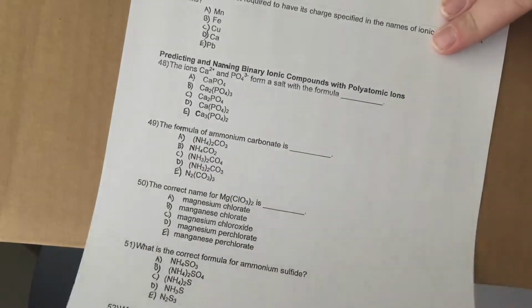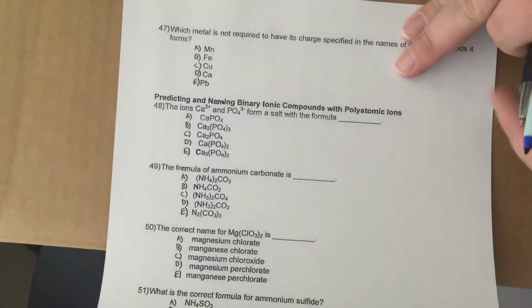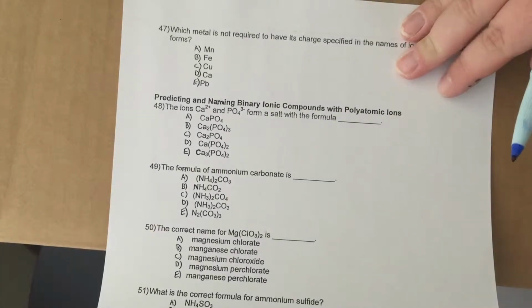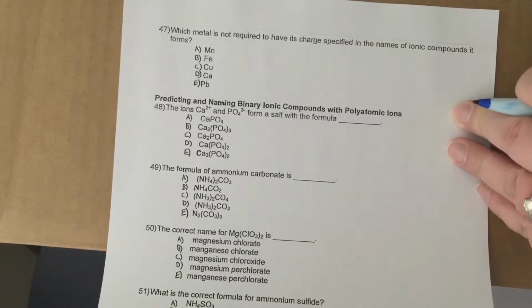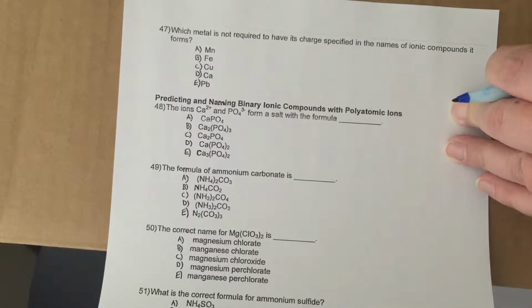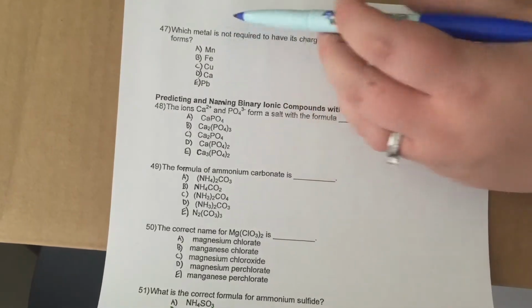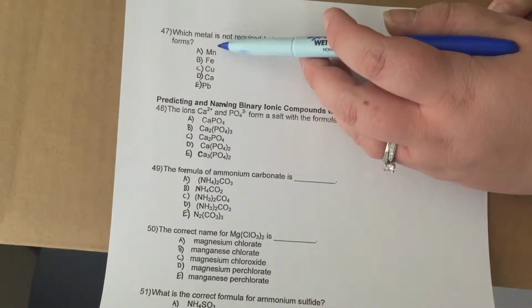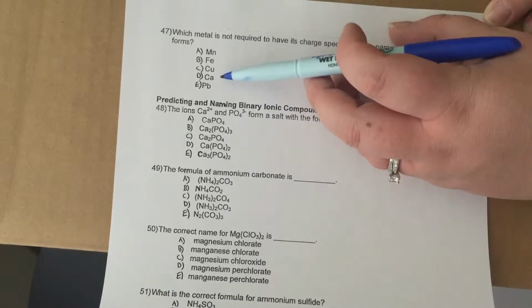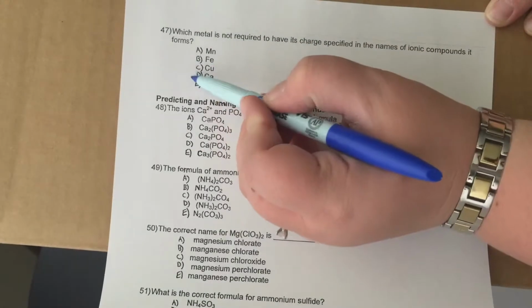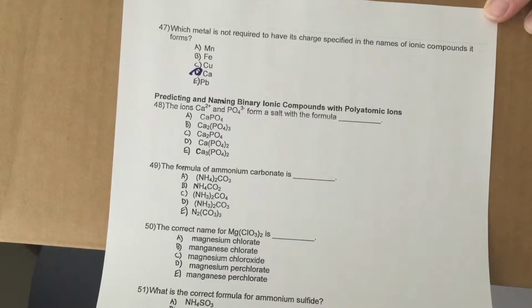All right, number 47. Which metal does not require to have its charge specified? So we're looking for something that is not a transition metal. Manganese is a transition metal, so that's a no for that choice. Iron, no. Copper, no. Calcium, yes. Lead, no. So letter D.